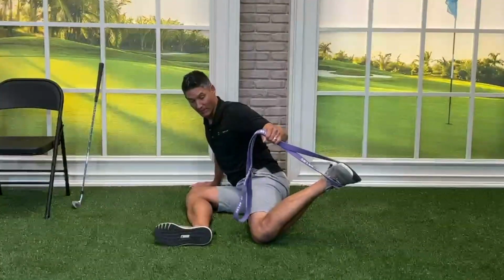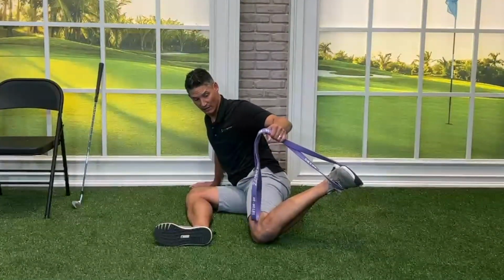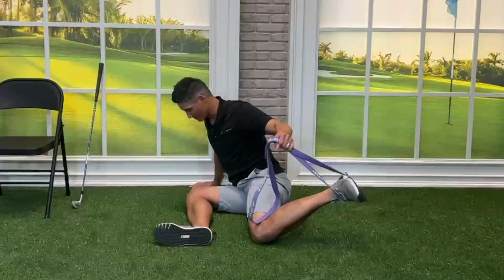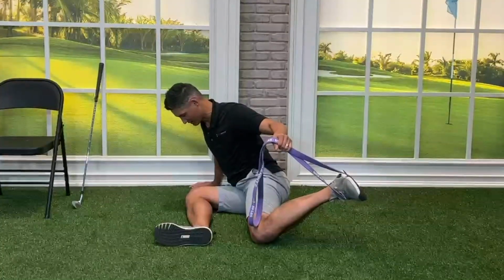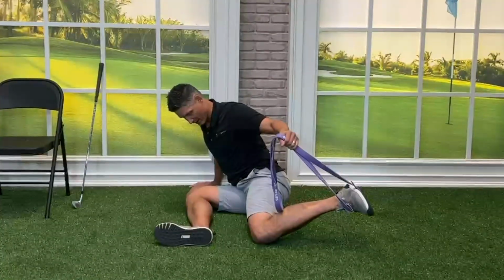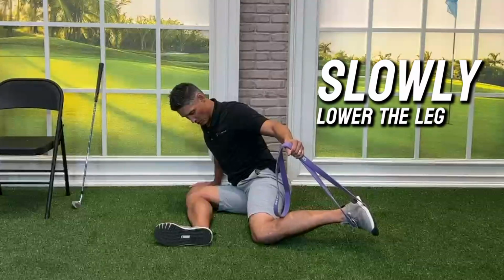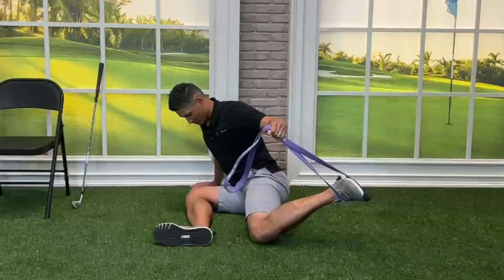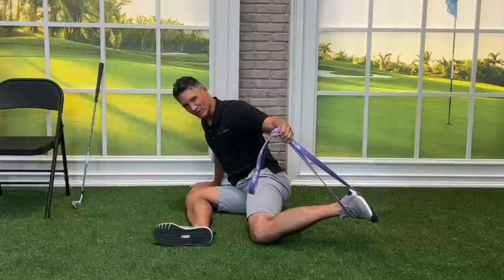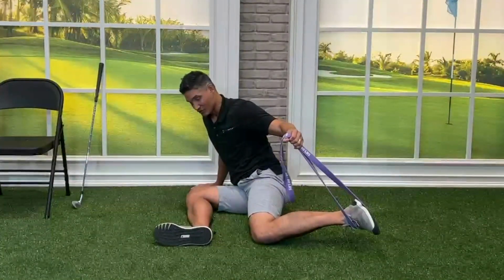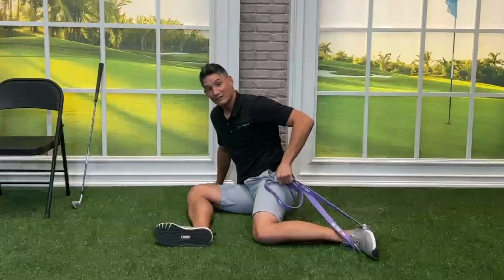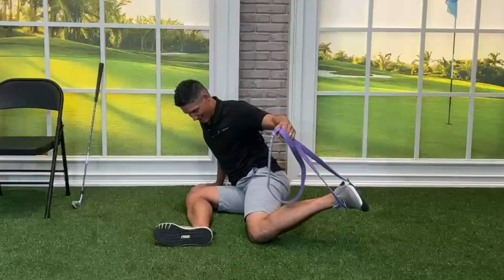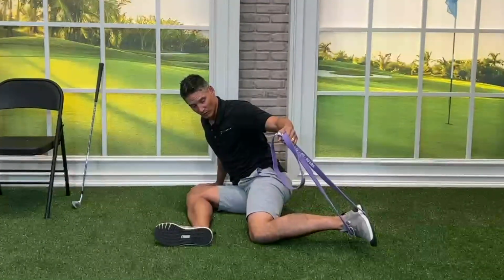Again, you can see my passive range of motion is way greater than my active range, so I want to narrow those two down. I get into my end range passively with this assistance, and I'm going to slowly work down and lower the leg. I'm just letting this band slide in my hand and slowly lowering, and I really feel that contraction deep in this hip. That's going to strengthen the internal hip rotators eccentrically. While the muscle's lengthening out, it's having to work. It's a great way to train your range of motion.